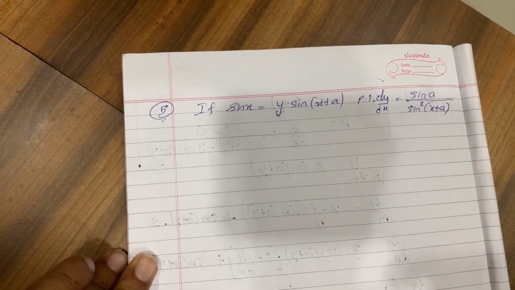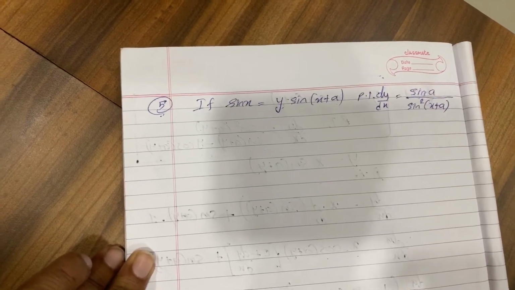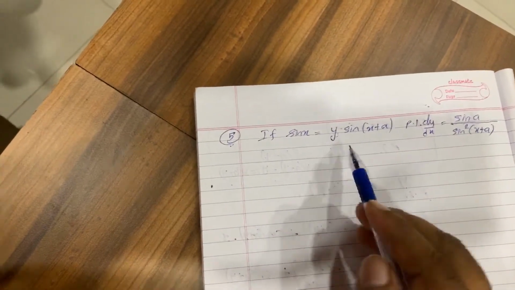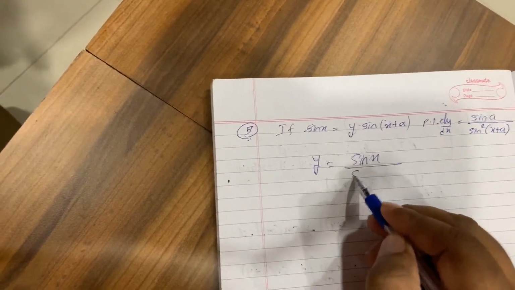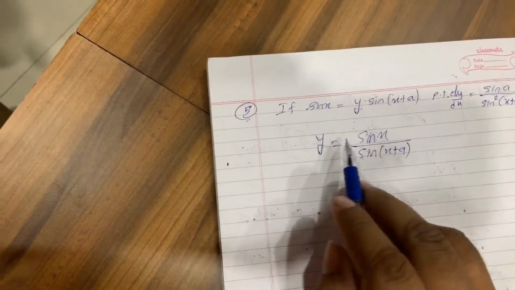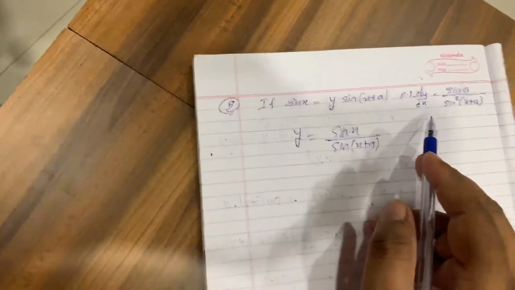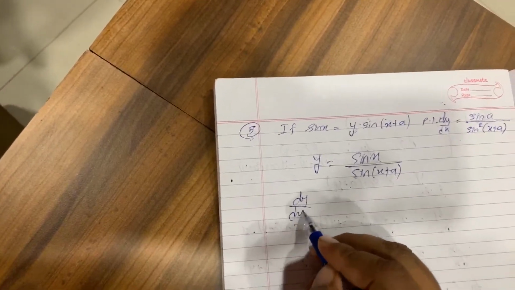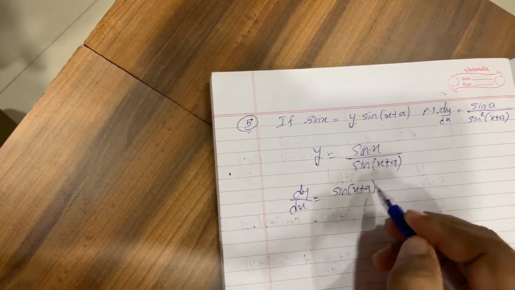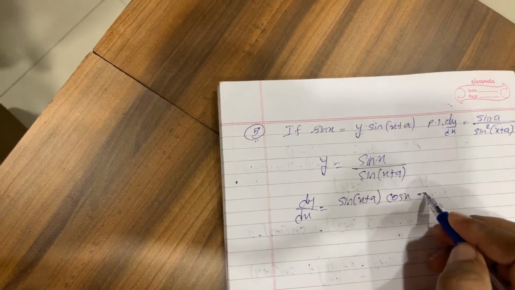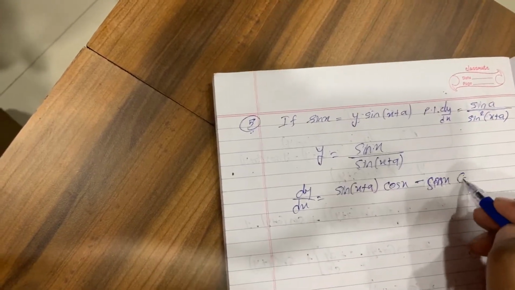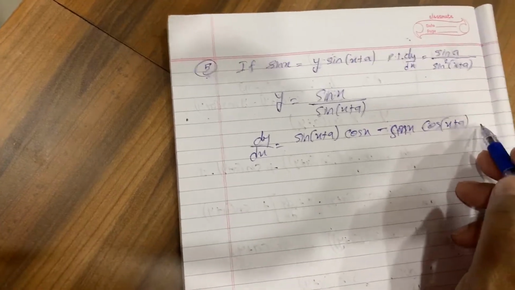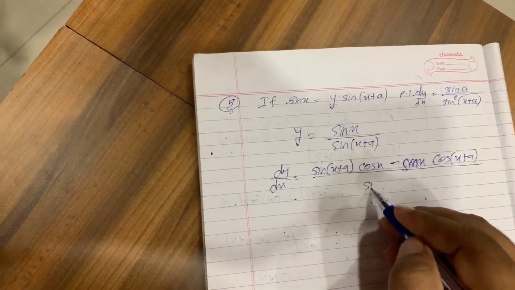Okay, so sine of x equals y times sine of x plus a. In this sum, it is very clear, this is a very basic level sum, because you can make y as a subject very easily. So y is equal to sine x over sine of x plus a, and after using the u upon v rule, you will be able to get this answer. So dy by dx is going to be v derivative of sine x, which is cos x, minus sine x derivative of sine of x plus a, which is cos of x plus a, into derivative of x plus a, which is 1, the whole upon sine square of x plus a.